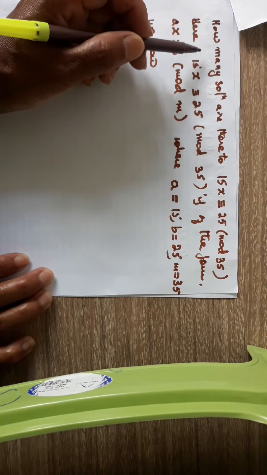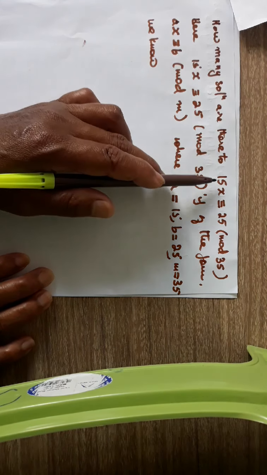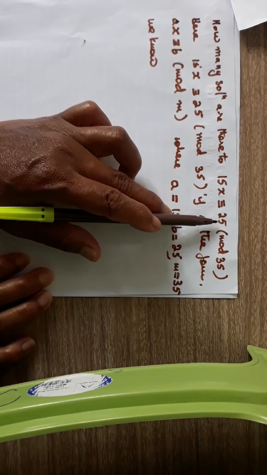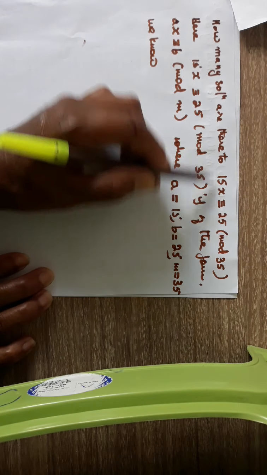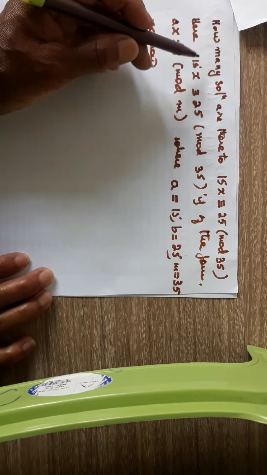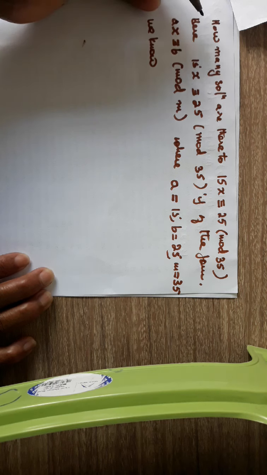Hello students, now we are going to find out the solution of the linear congruence 15x ≡ 25 mod 35, and how to find the solution of this type of linear congruence. The theory part I've already discussed in that theorem.